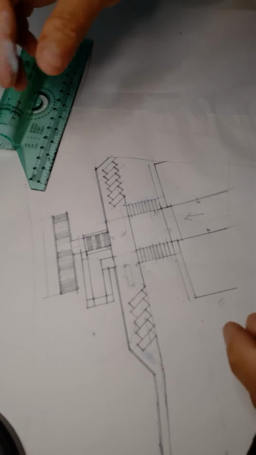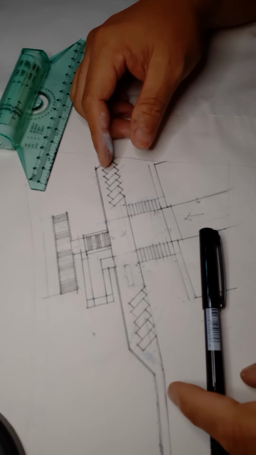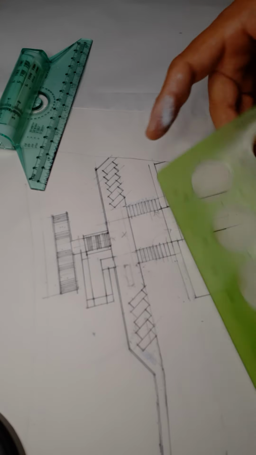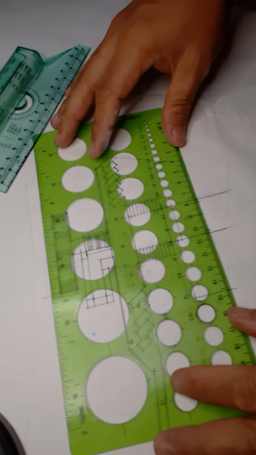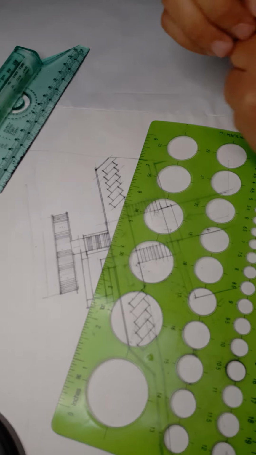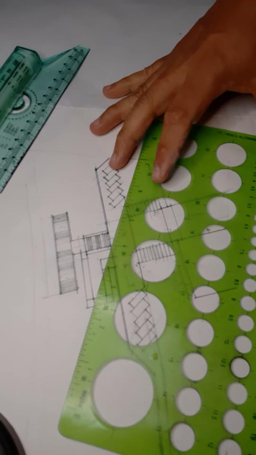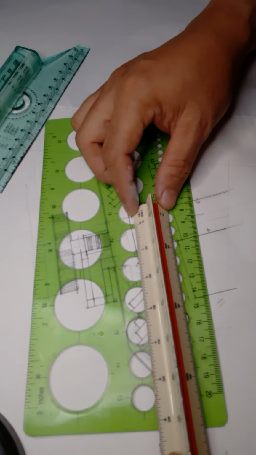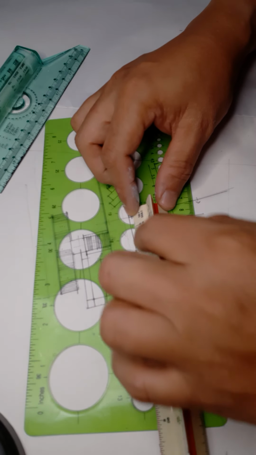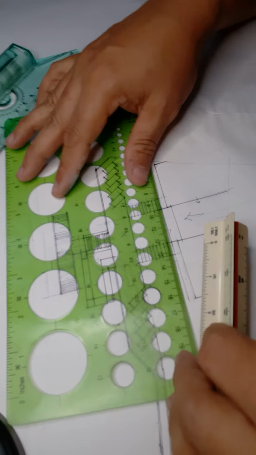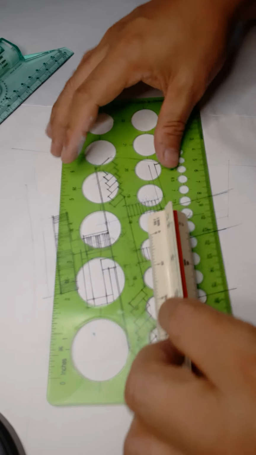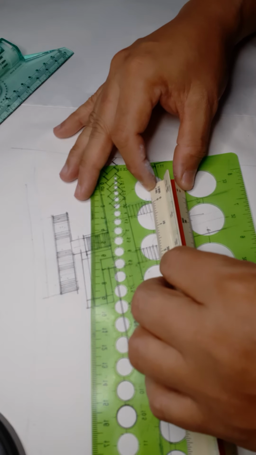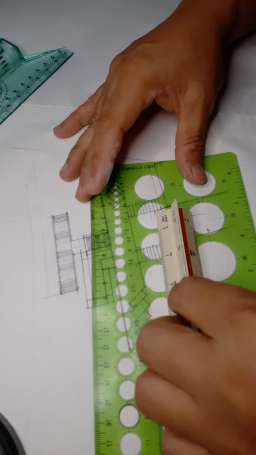Now what we need to do is put in the trees. What is the best size for scale 1 to 500? If I'm using my circle template, I should check. Plants with a 10 meter canopy will be a good size.